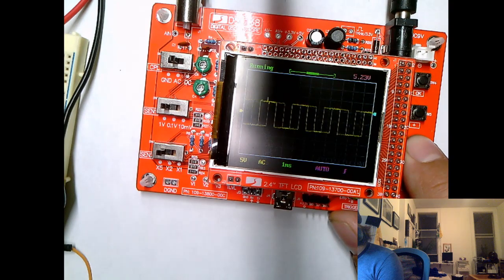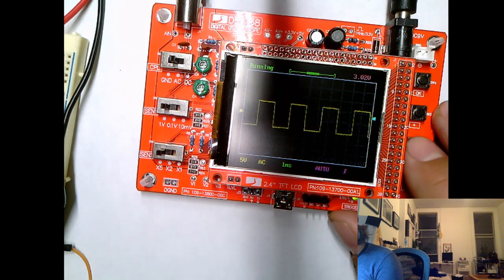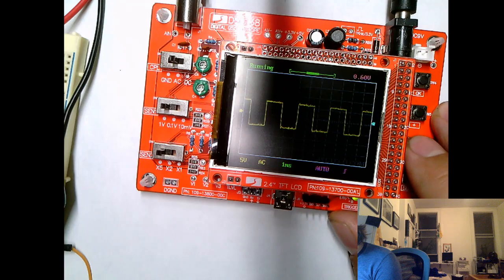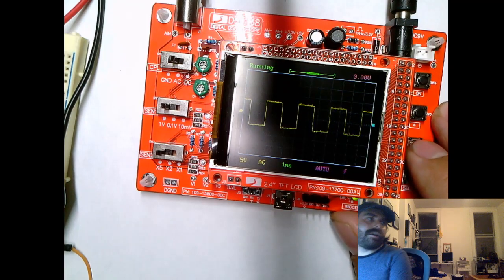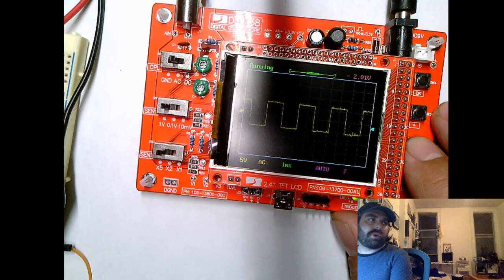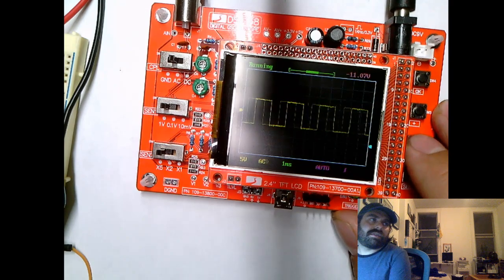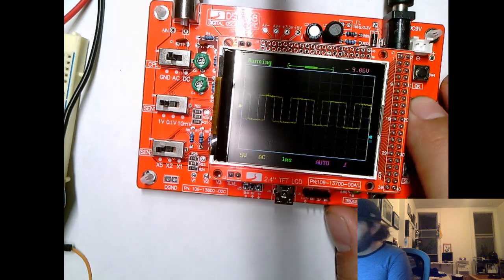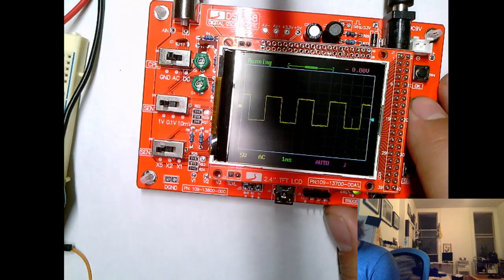So I'm going to move this back down. And once I get below my waveform, you'll see that it freezes again. This will also work on the negative axis. If I go all the way down here, same thing happens. So I'm going to go back to the middle and leave this here.